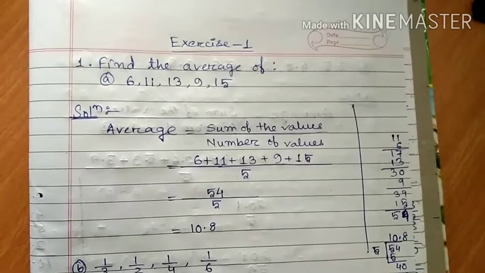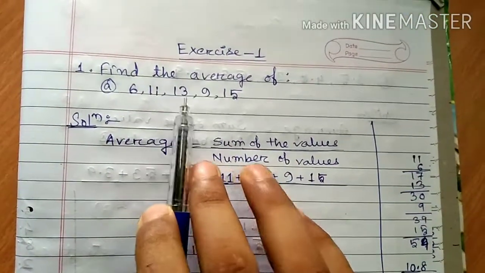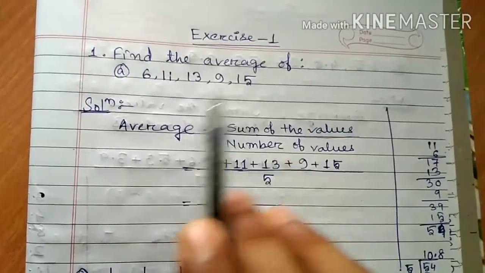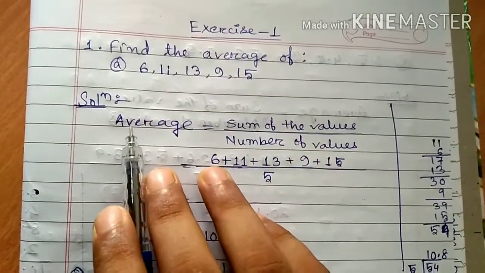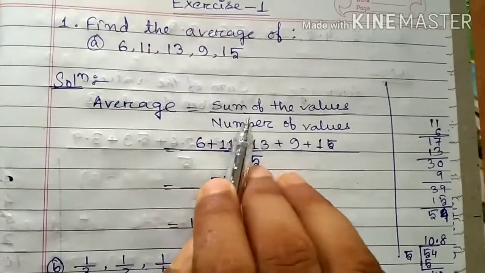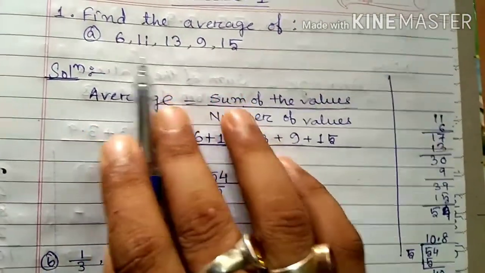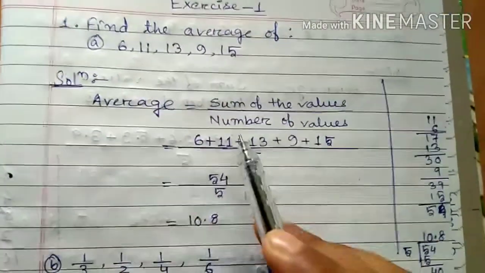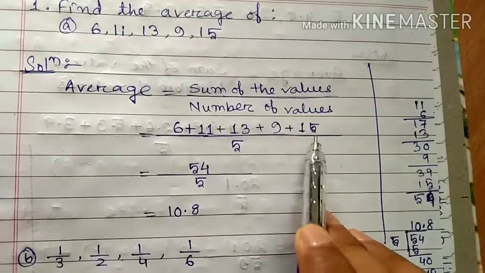Now this exercise number 1: find the average of 6, 11, 13, 9 and 15. How many numbers are there? 5 numbers. For finding the average, we know the definition: average is equal to the sum of the values divided by the number of values. So you have to add these 5 numbers: 6 plus 11 plus 13 plus 9 plus 15.